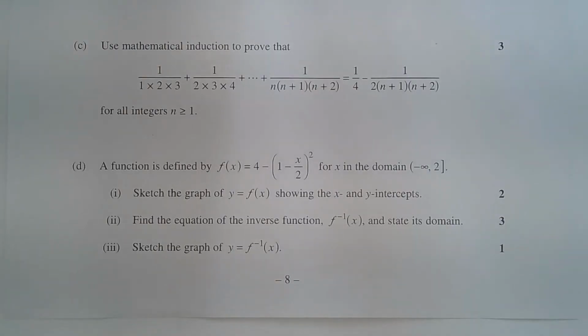Question 12c. Use mathematical induction to prove that 1/(1×2×3) + 1/(2×3×4) + ... + 1/(n(n+1)(n+2)) is equal to 1/4 − 1/(2(n+1)(n+2)) for all integers n greater than or equal to 1.